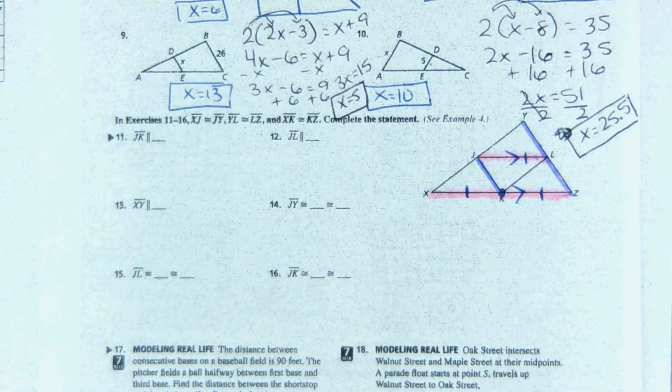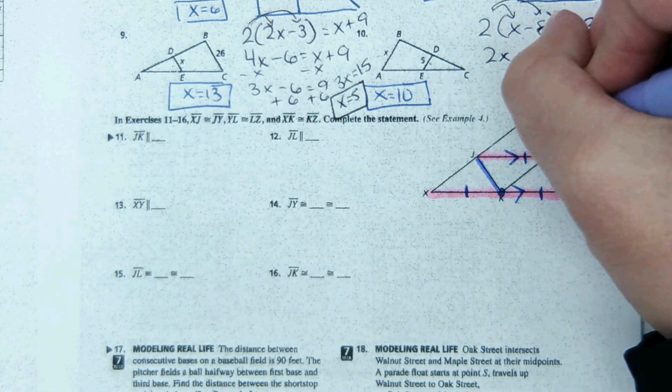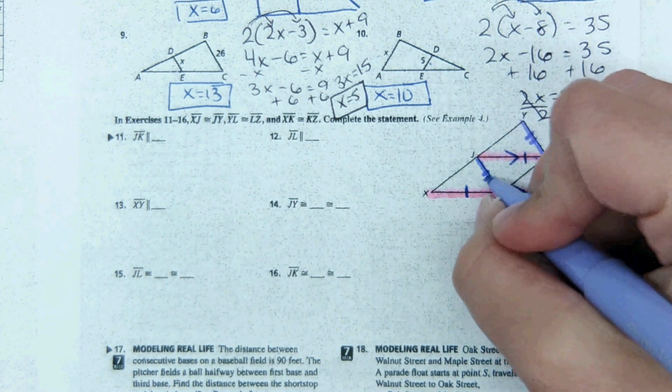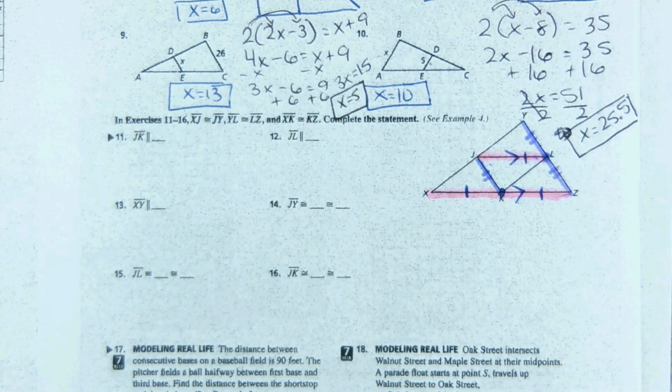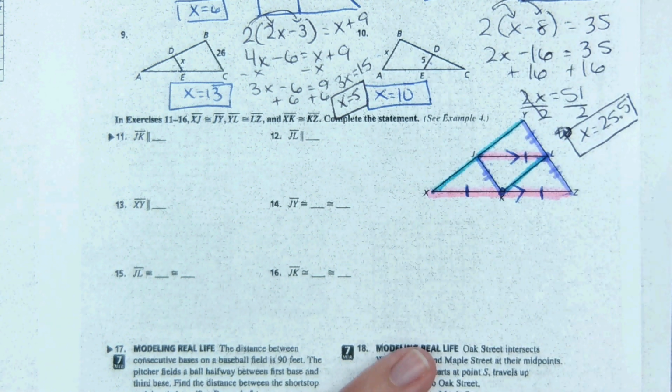Then this mid-segment corresponds with this side right here, meaning that they're parallel.